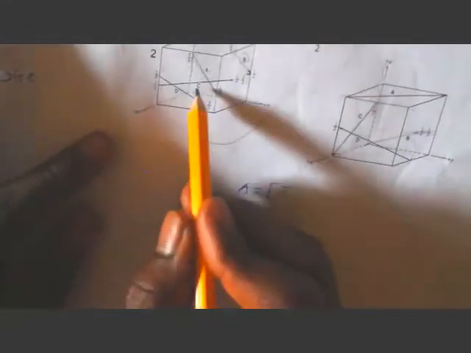So for the direction of C, it is very simple. What you need is to just pay attention.